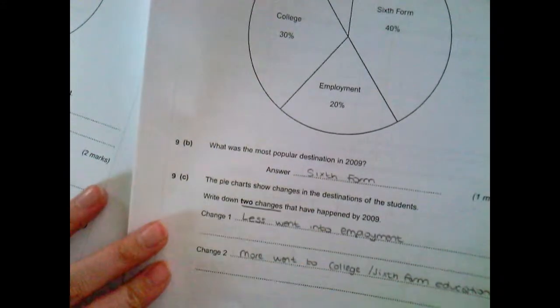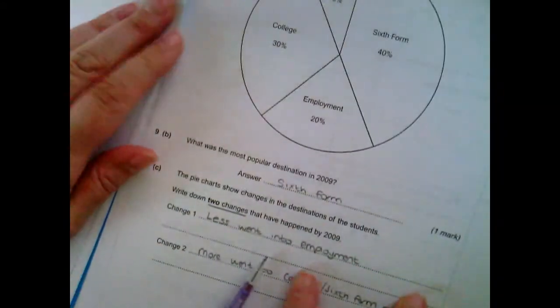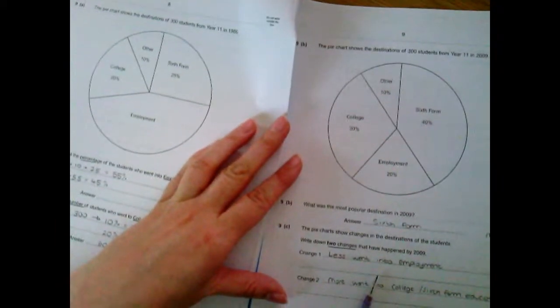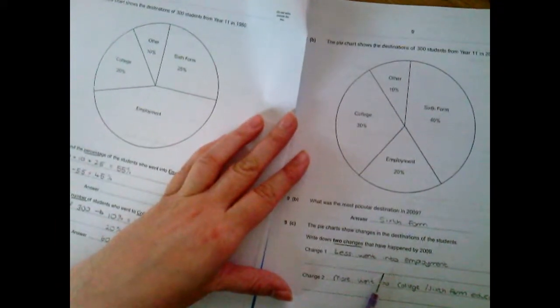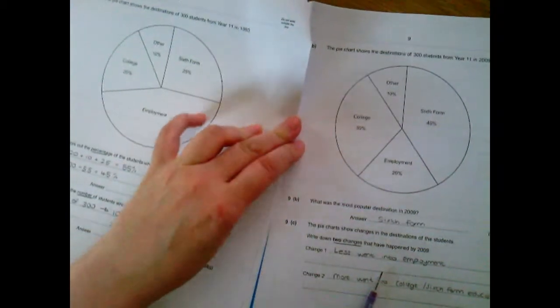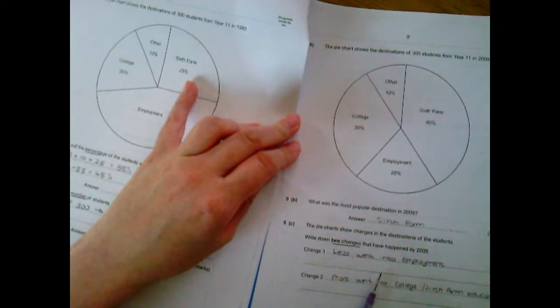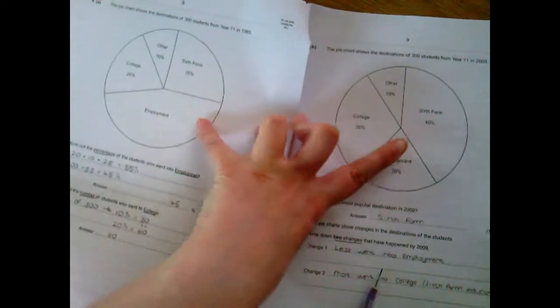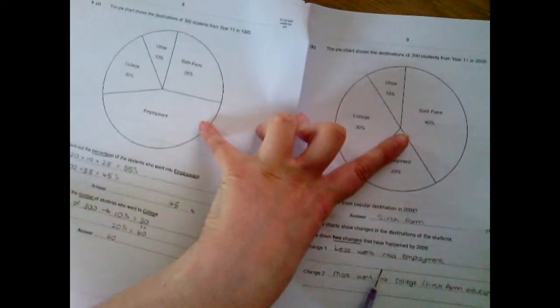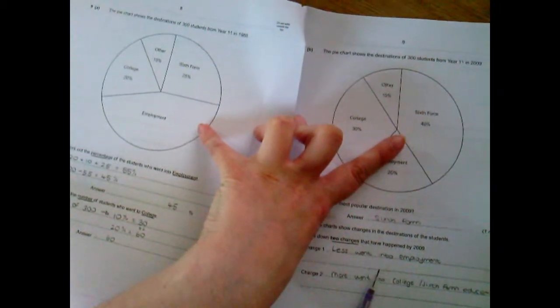So it used to be, I don't know if I can get these two both on at the same time. Possibly, if I hold this up, this might not work. Kind of works-ish.